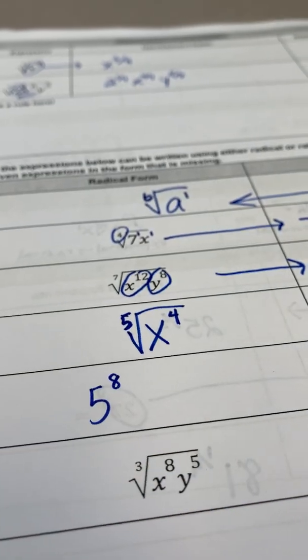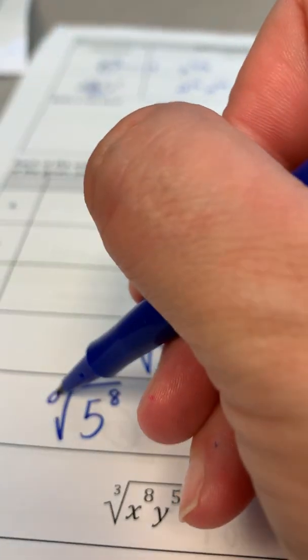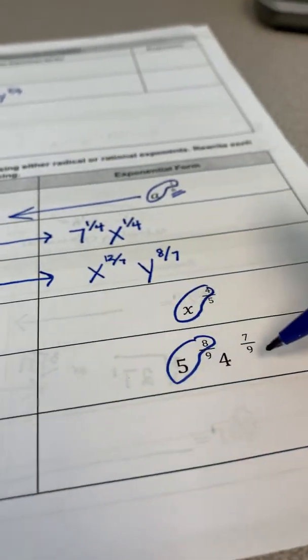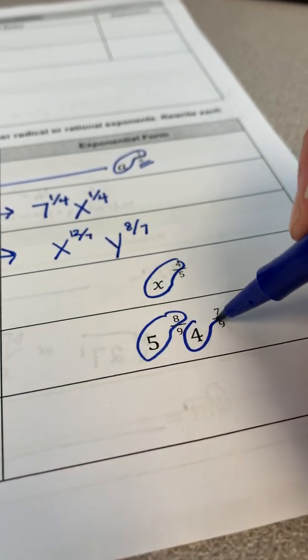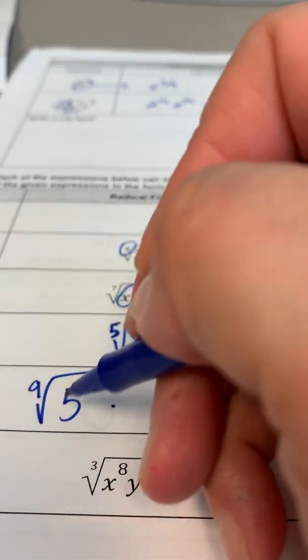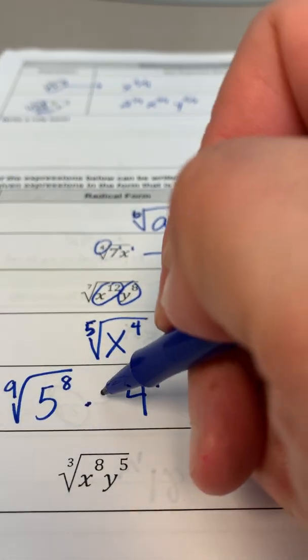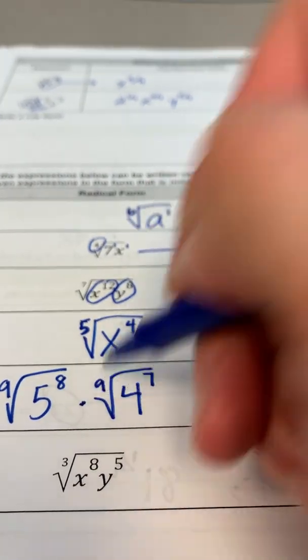Okay, so I'm going to write 5 to the 8th power. The 9 sits out there side of that one on the root. Now I do the 4. All right, this is just times, so I'll put that times 4 to the 7th power, and the root again of 9.